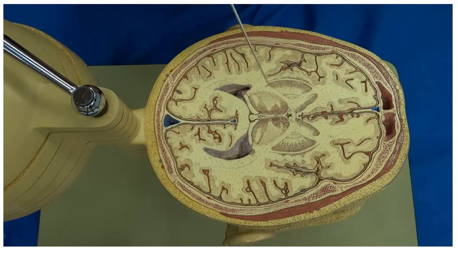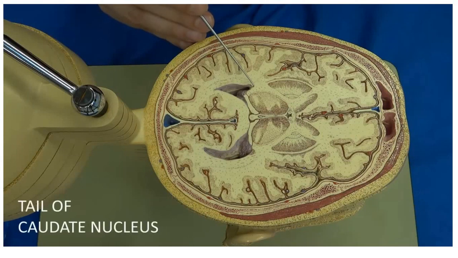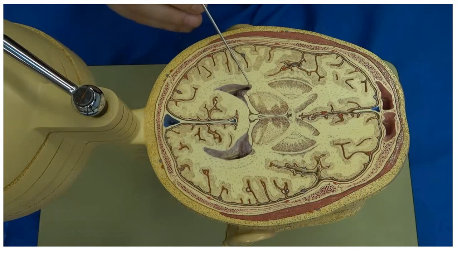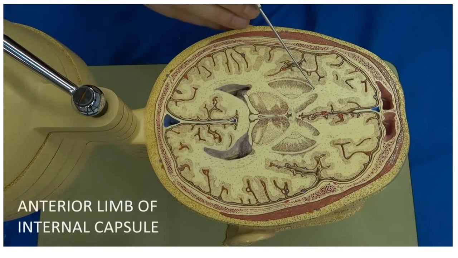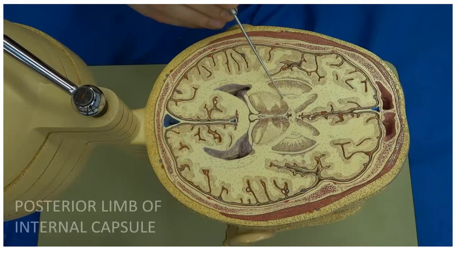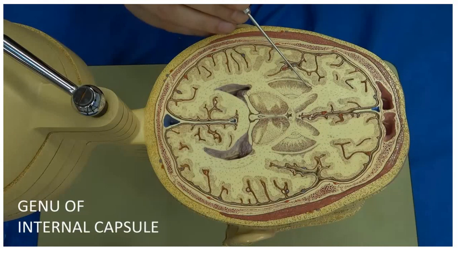If we move more up front, we can again see the head of the caudate nuclei, which will loop around in lateral ventricle to form parts of the lateral wall of the posterior horn. It is formed by the tail of the caudate nucleus. Also, laterally to the thalamus and the caudate nucleus, the internal capsule is located. We can clearly divide it to its anterior limb, its posterior limb, and genu of the internal capsule.